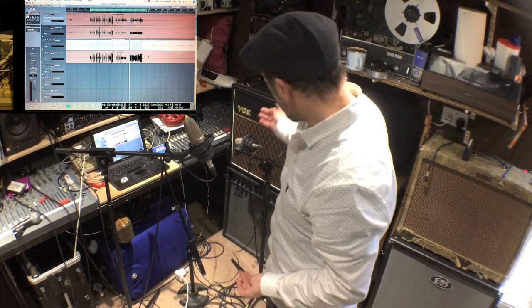You can change the sound of the amp according to your requirements. You can use the spring reverb. Maybe I could go back to my Fender amp and use the spring reverb. Maybe I forgot to put it on, and I could just put it on after recording. So there's masses you can do.